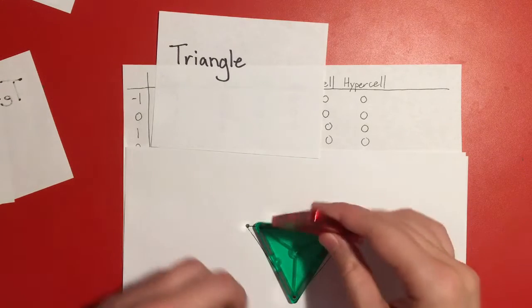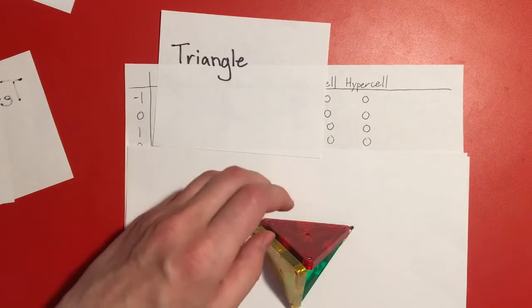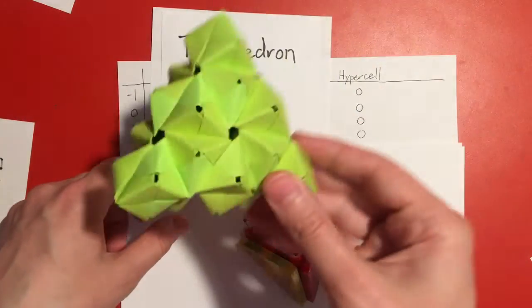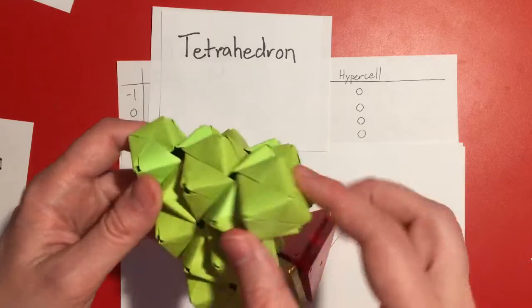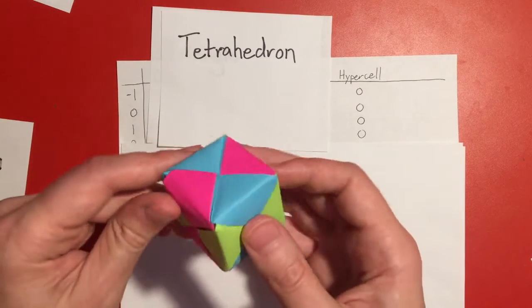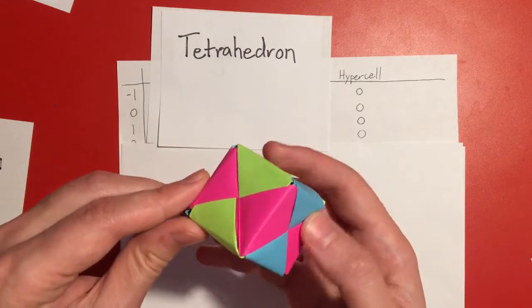Moving on from the triangle, we get the next simplex, which is a tetrahedron, seen here in modular origami. Although, in a certain sense, this bit of modular origami is the true tetrahedron, but that's a story for another time.